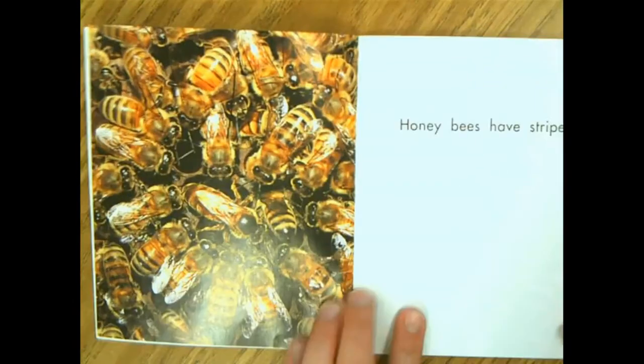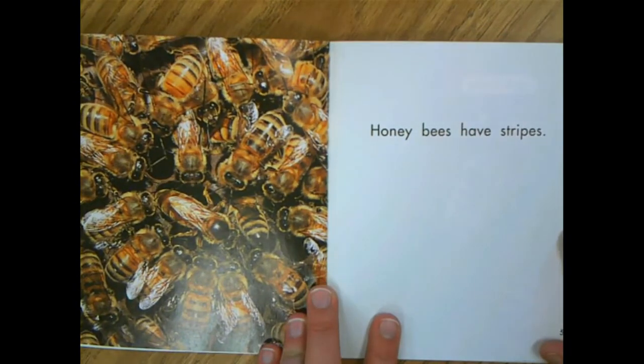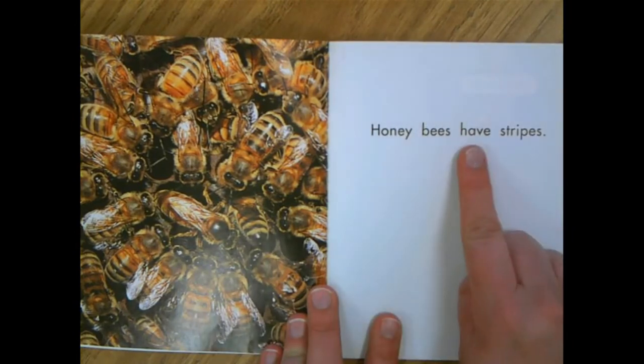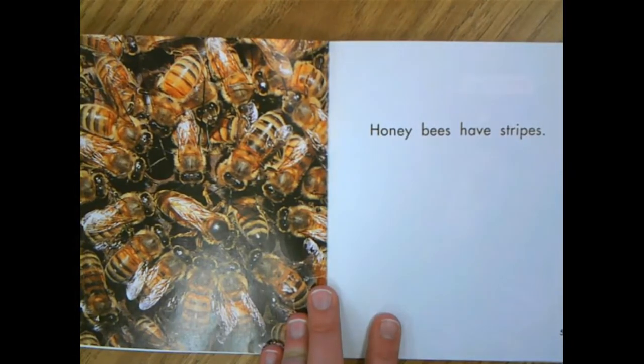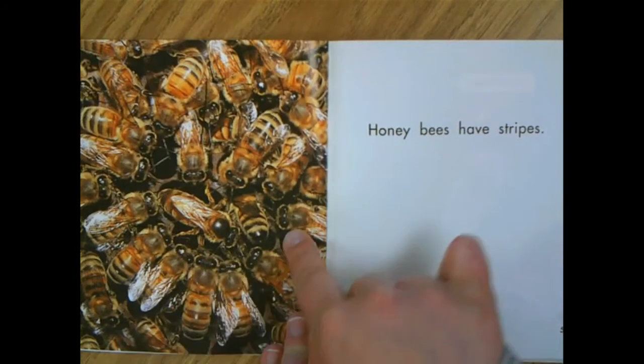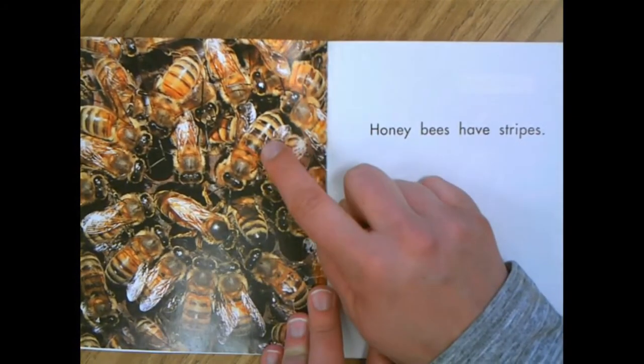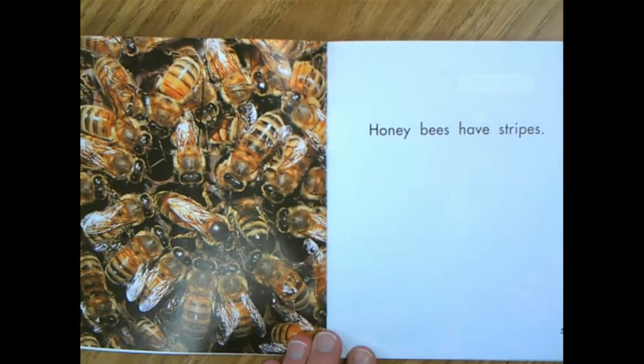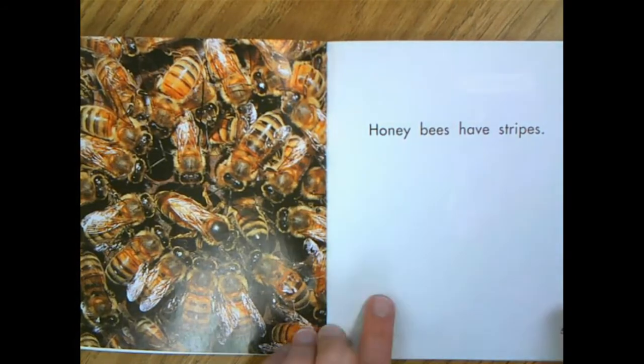So here's my first page, and it says, honeybees have stripes. Oh, I can see all these bees here. And there I see the stripes, the yellow and black stripes. That might be something you already knew.